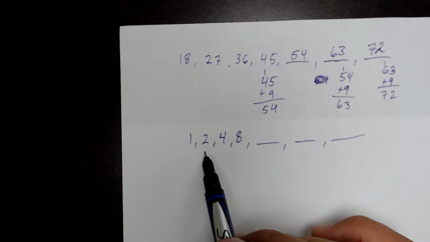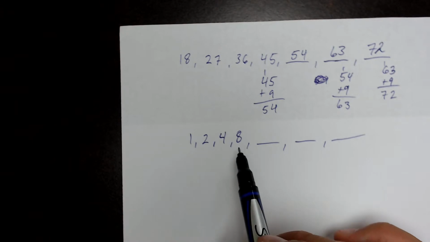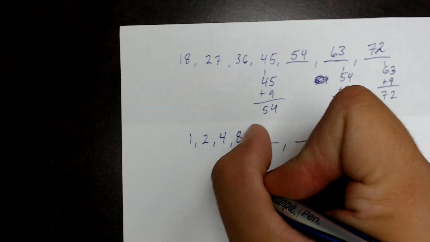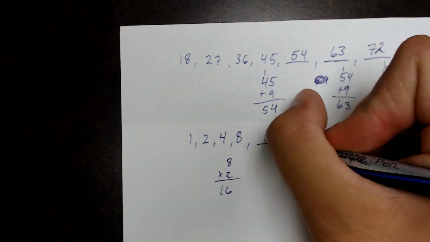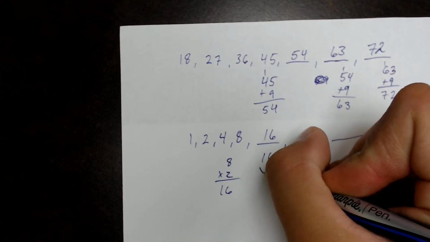So 1 times 2 is 2, 2 times 2 is 4, 4 times 2 is 8. So now I have to take 8 times 2. 8 times 2 is 16. And then I'm going to take 16 times 2.